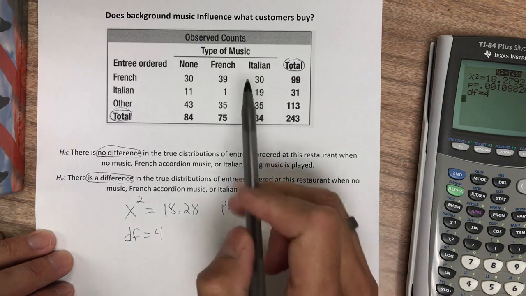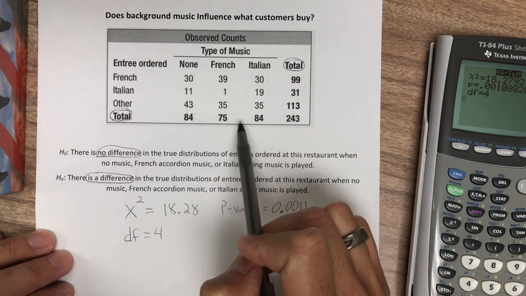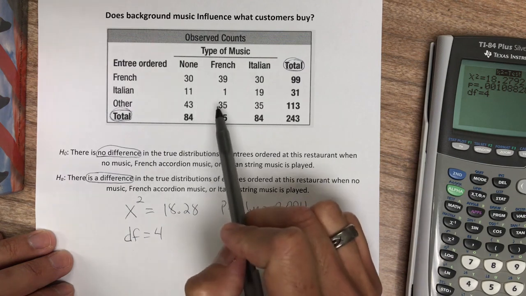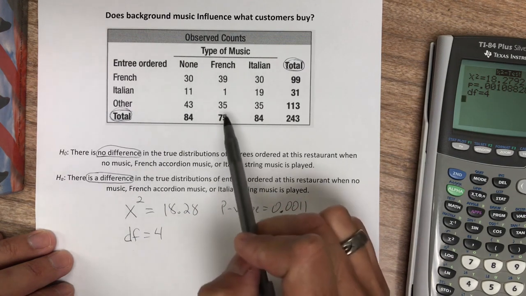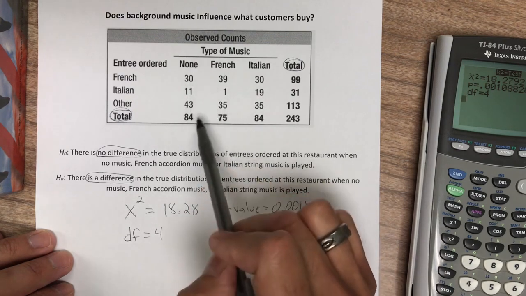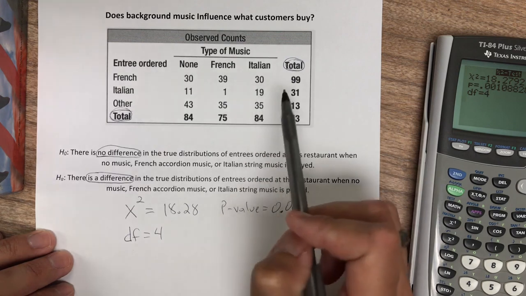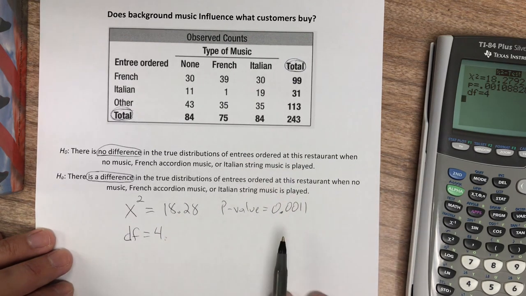When you are looking for the degrees of freedom by hand without a calculator, remember that you get row minus 1 times column minus 1. So you multiply. There are 3 rows, subtract 1, that's 2. There are 3 columns, subtract 1, that's 2. And 2 times 2 is 4. That will be your degrees of freedom.